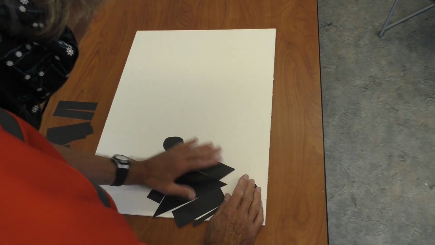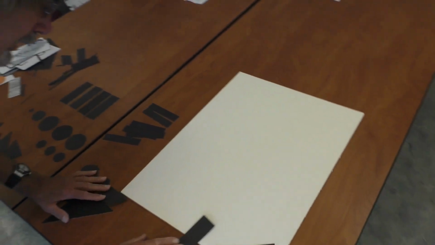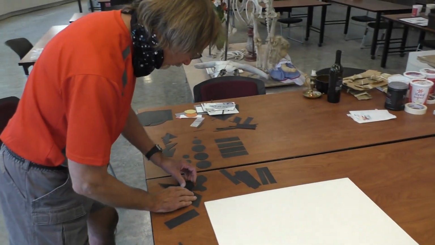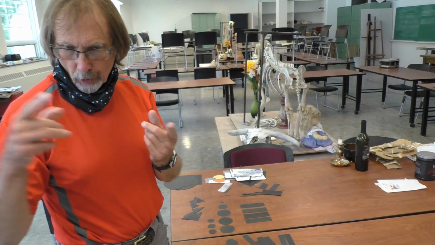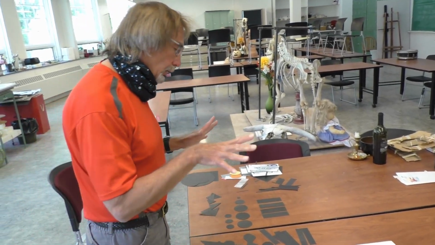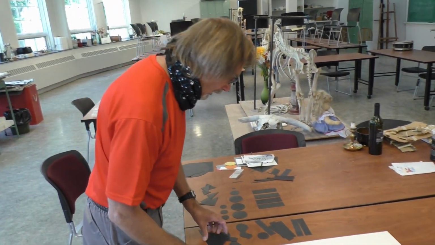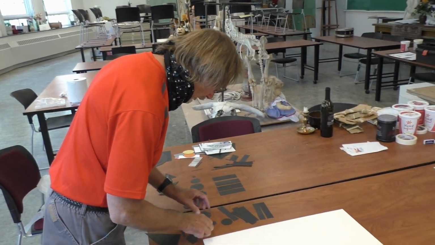Let me show you the principle of continuation now. In continuation, everybody kind of knows what continuation is because when you read, one word follows another, a sentence follows the other, and you do that same thing with design. So I'm going to use a bunch of different shapes again here.